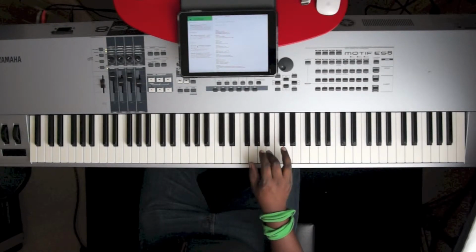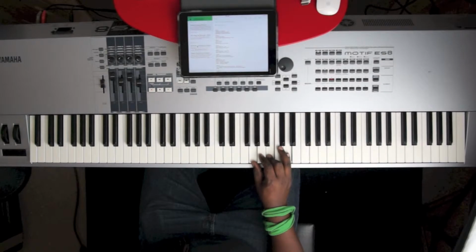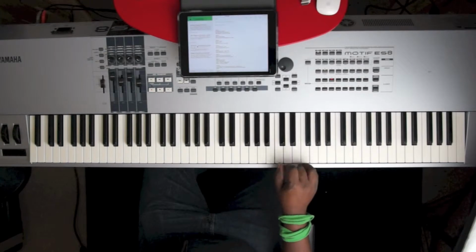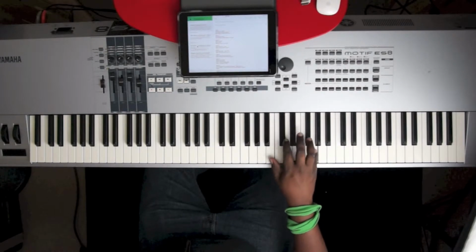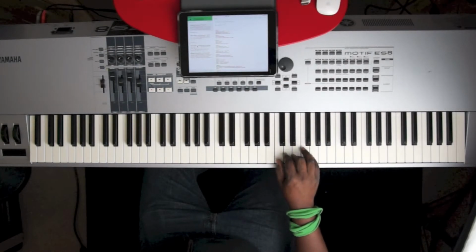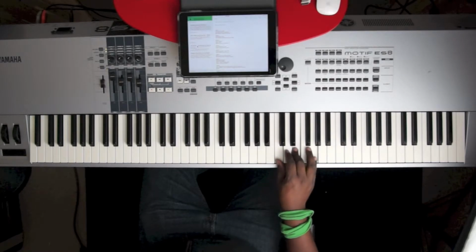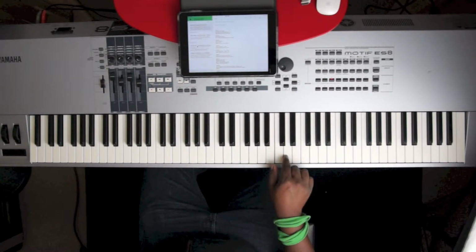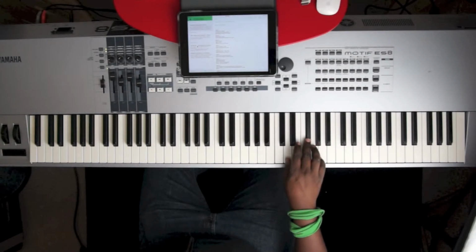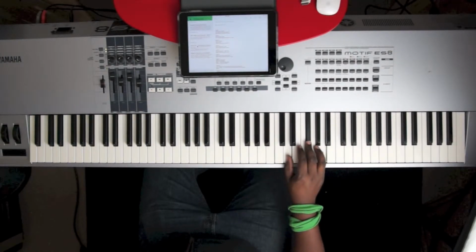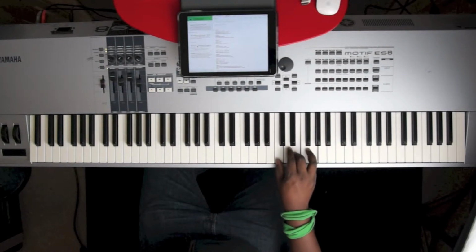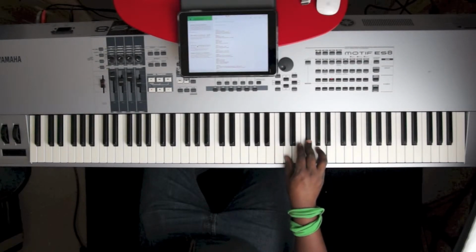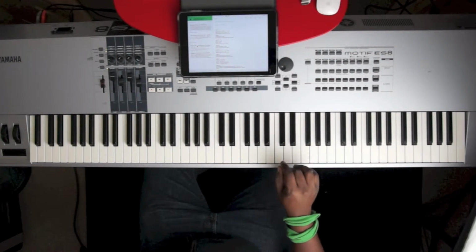Okay? That's the triad based off of the 1 in G. The 4 is C. So use the scale of G. Thumb, middle finger, baby finger. What about on the 5? So 1, 4, 5. And that's how you build triads.